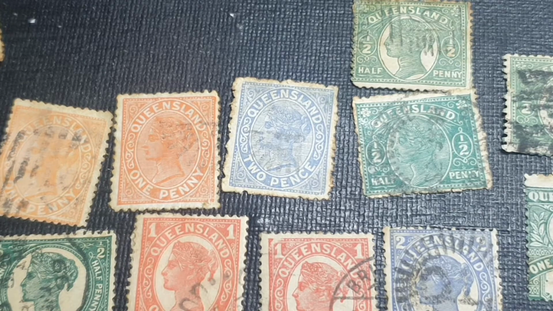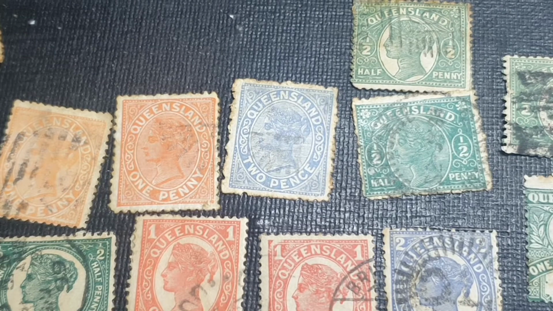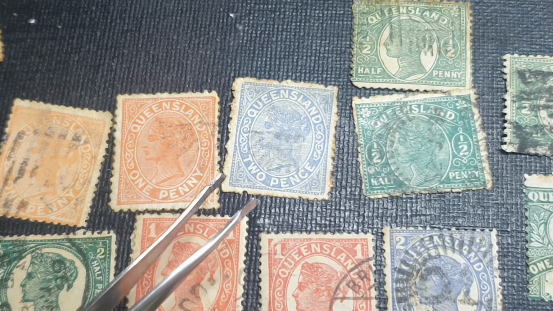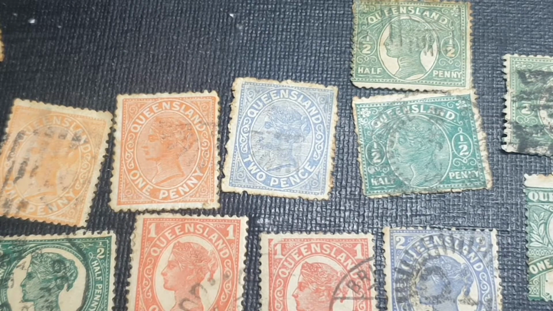This issue goes up initially in 1882 to 1 shilling, and then you have other issues that increase in value, and the higher the denomination you go, the more valuable the stamp becomes. So the 2 shilling, you're paying probably at least $15, and that was issued starting from 1887.